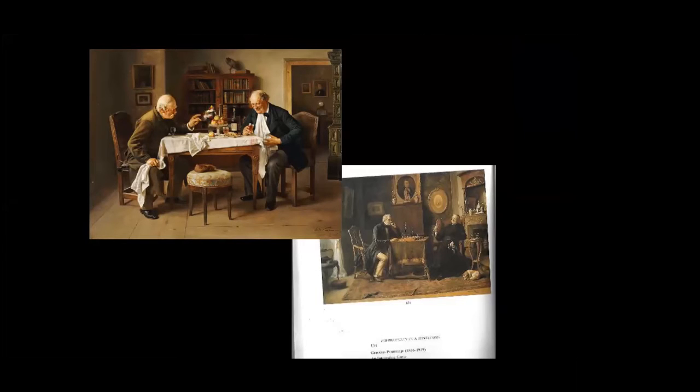These pictures were produced in enormous numbers. And if you pick up a Christie's or a Sotheby's catalogue of 19th century pictures, you can find them by the dozen. Picture on the right-hand side is by a French artist.